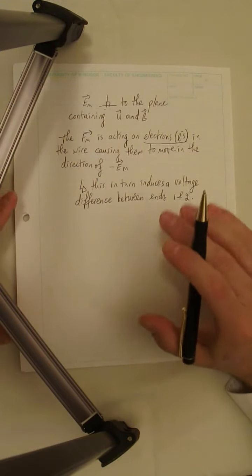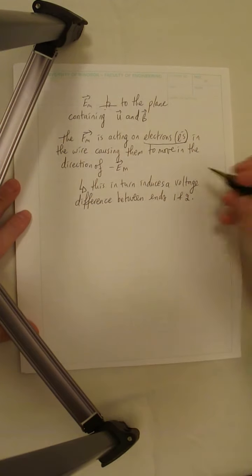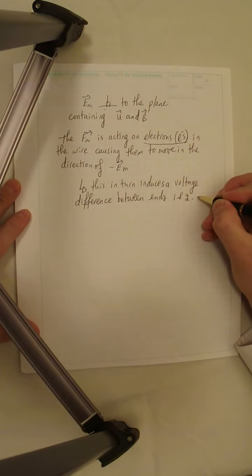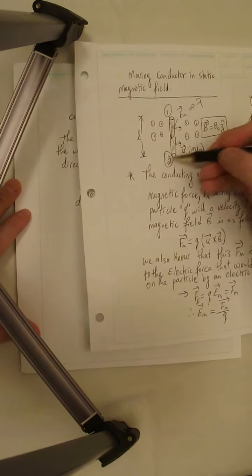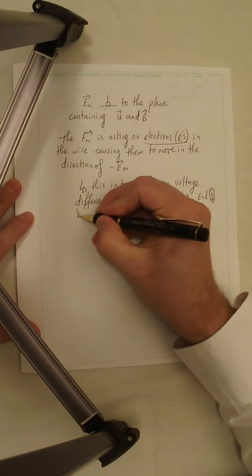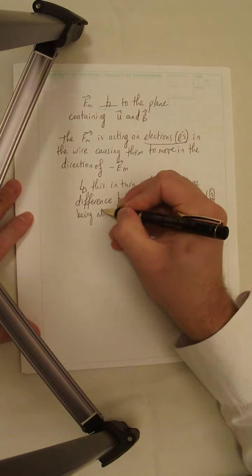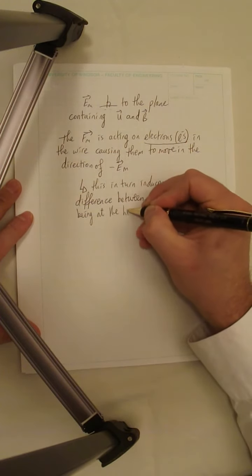So what does that actually represent? End 2, which is this end of the wire, is at the higher potential.